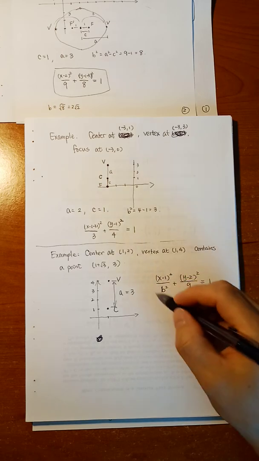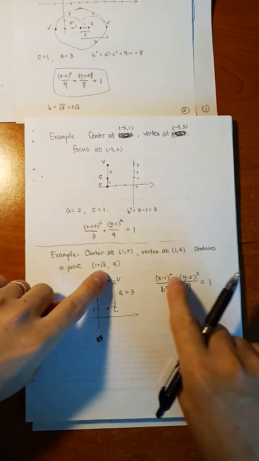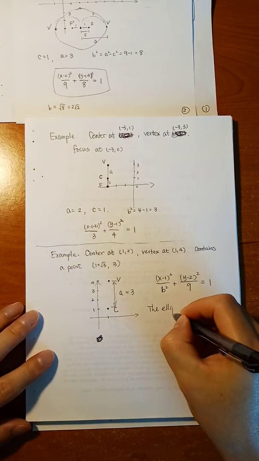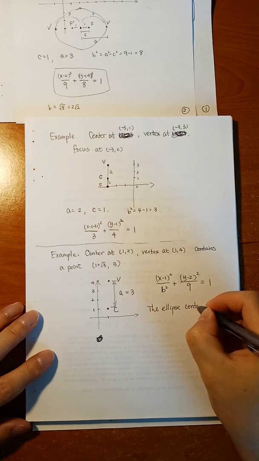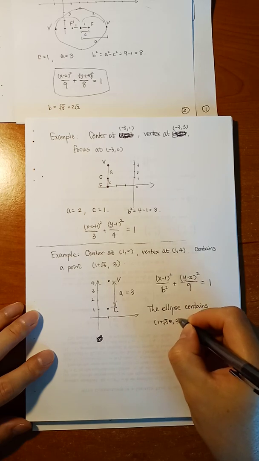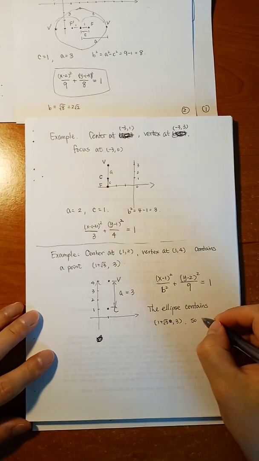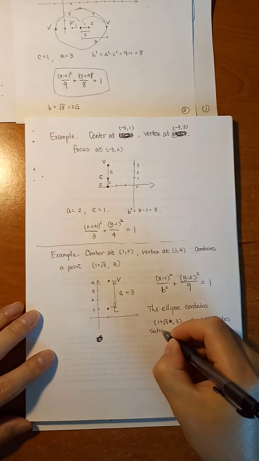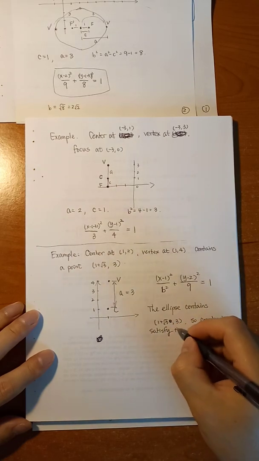The point is on the ellipse, so the coordinates of the point (1 plus root 3, 3) satisfy the equation.